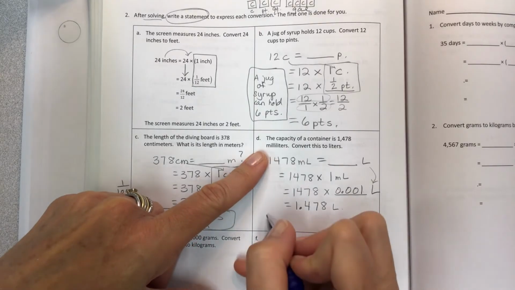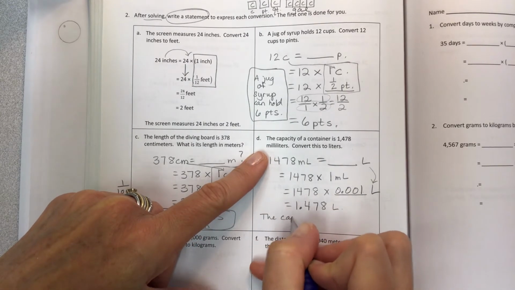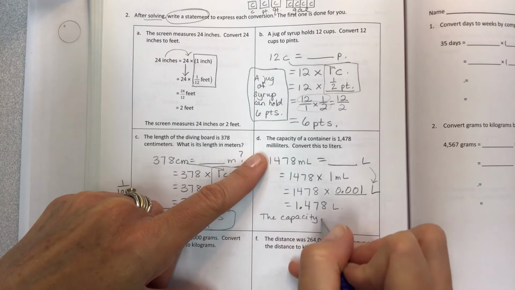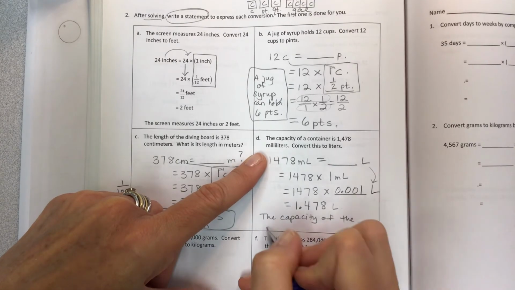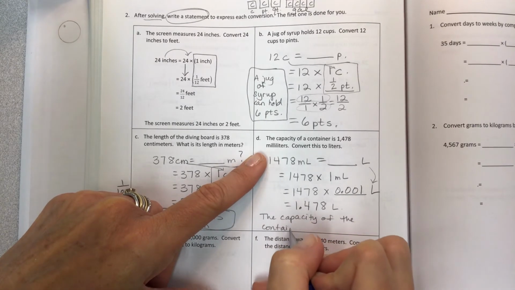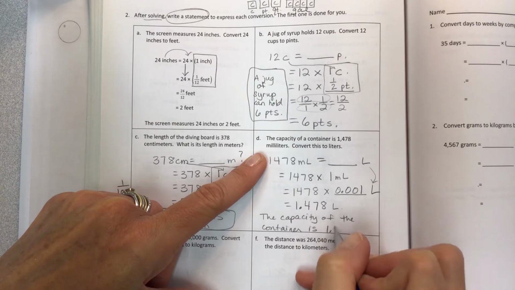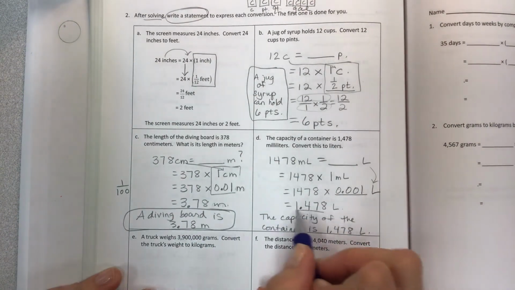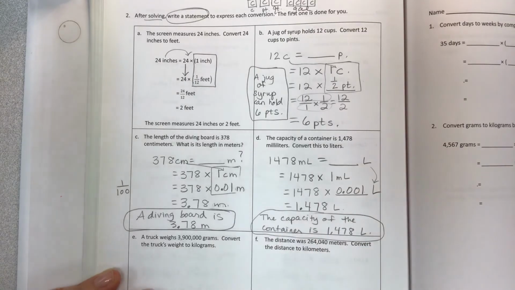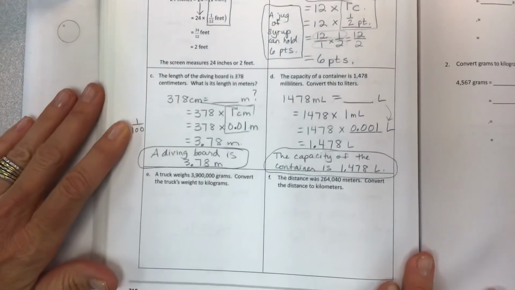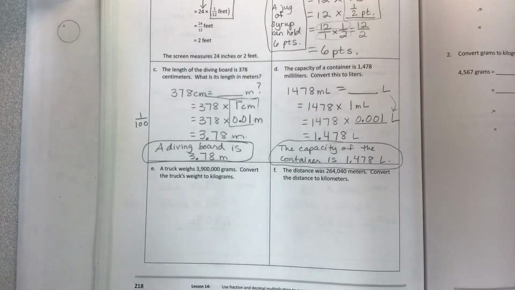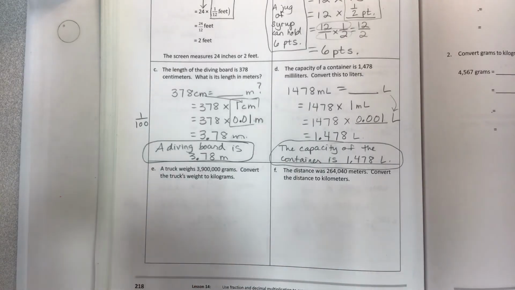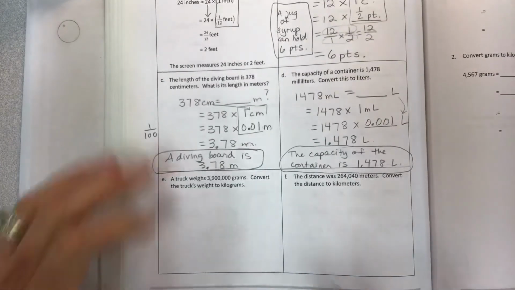And label it. The capacity of the container is 1.478 liters. There we go. Only 2 more. Hang in there. Oh, yeah, I hope you find these videos helpful. I hope I don't mess you up too bad.